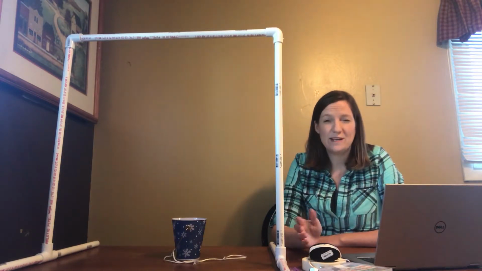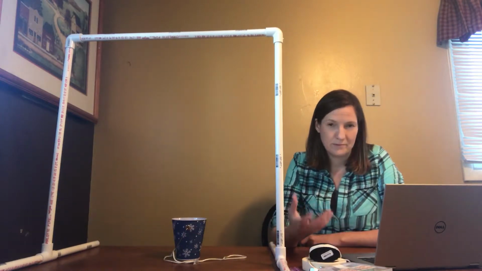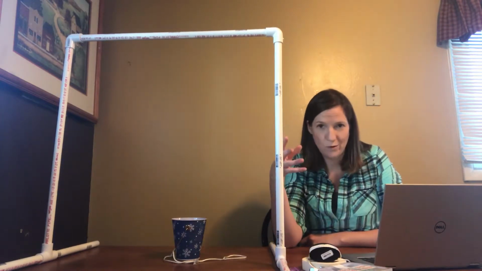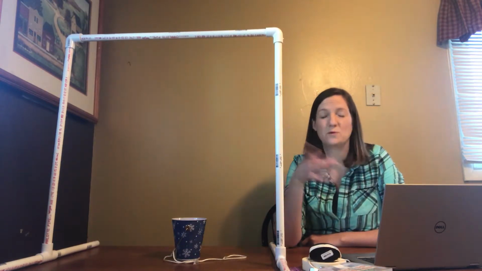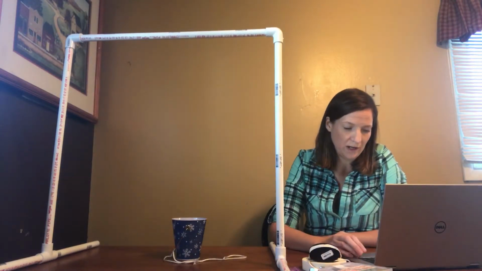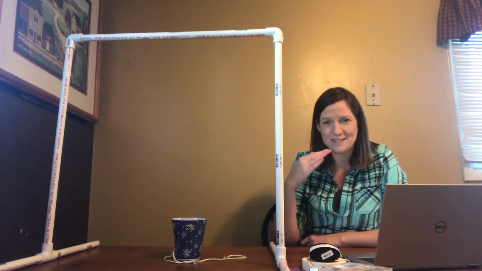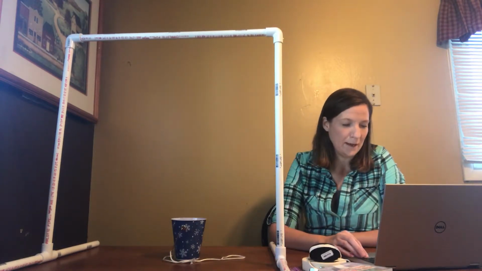And my number of swings in the 15 seconds was 24. Added another weight, 24. Added 2 weights, 24. Added 3 weights, 24 swings still. And then added 4 weights, and it was still 24 swings. So it was 24 swings every time.